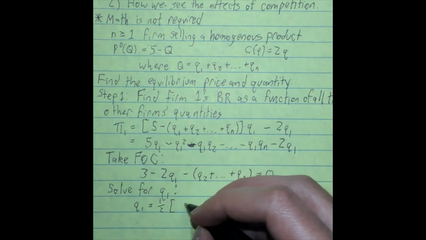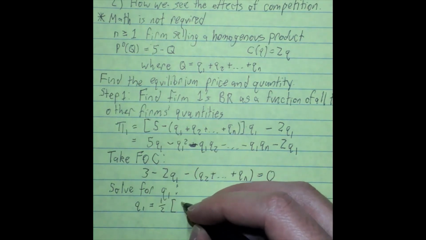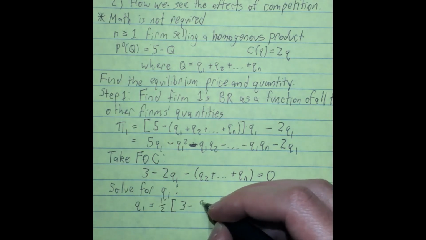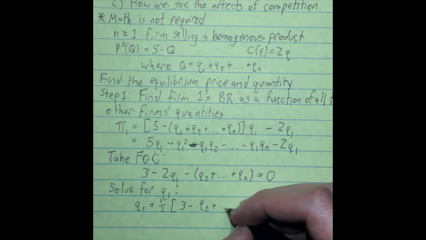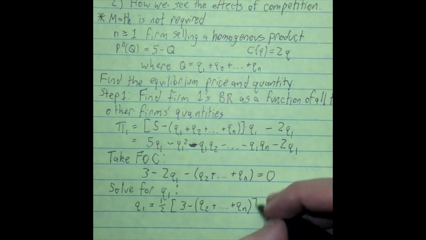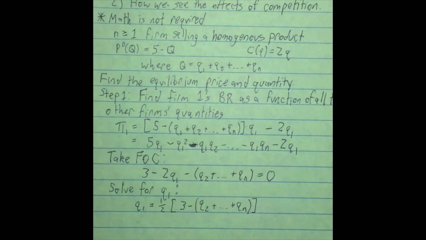And we're going to get Q1 is equal to 3 minus basically Q2 plus dot dot dot Qn, all times 1/2. All right, and this is firm 1's best response function.